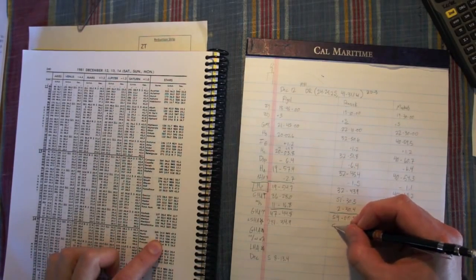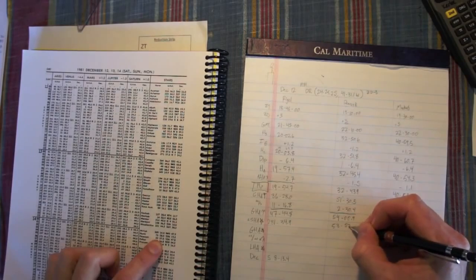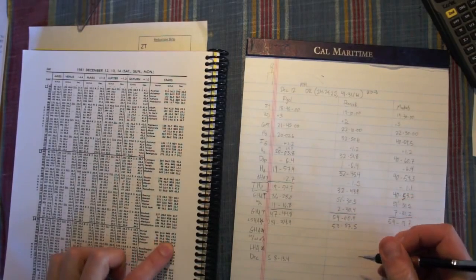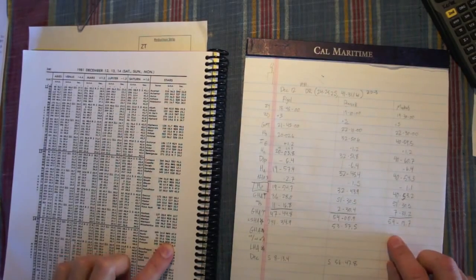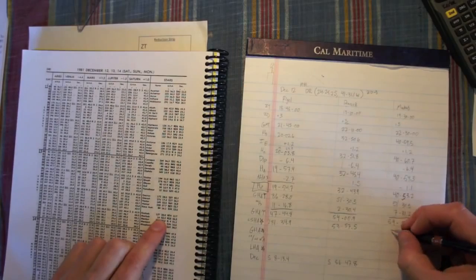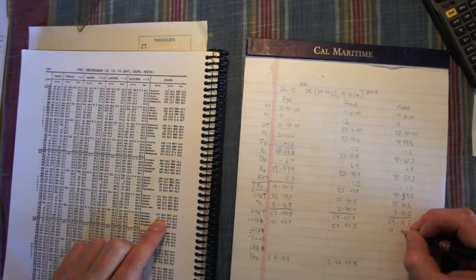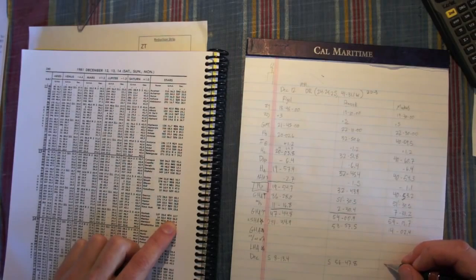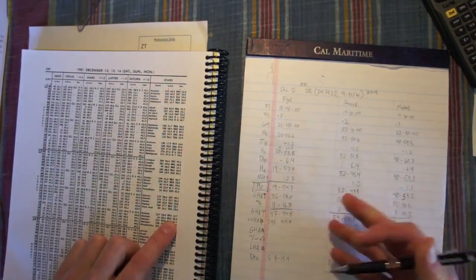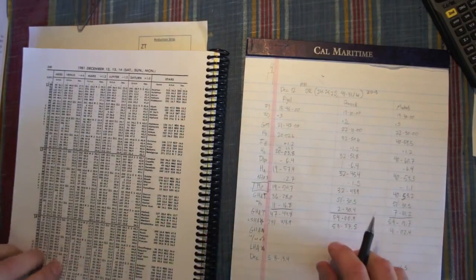SHA of Peacock, 53, 57.5, and the declination, South 56, 47.8. Marcab, 14, 02.4. Declination is north, 15, 06.5. We're almost to a good spot for a break.